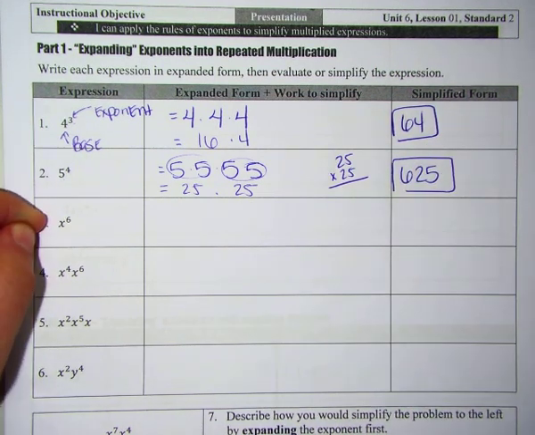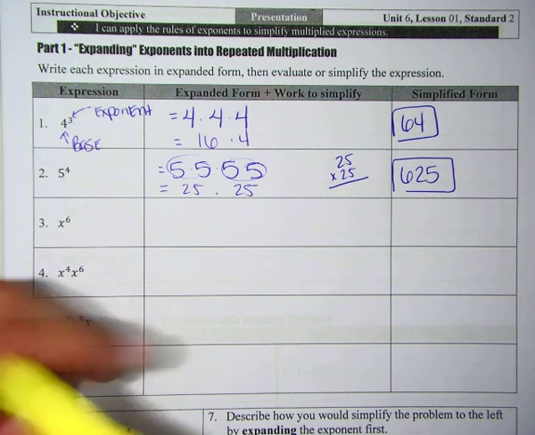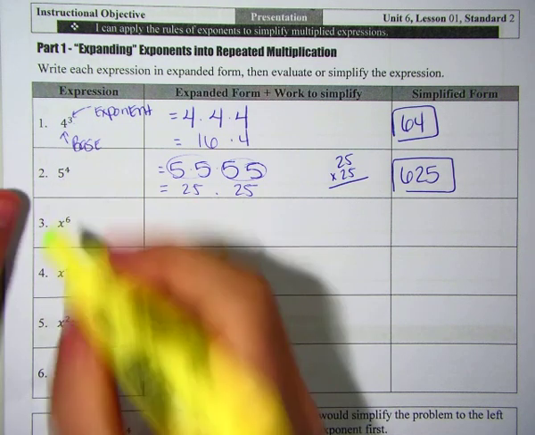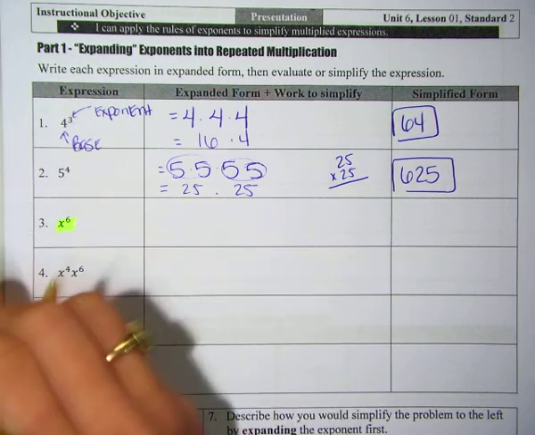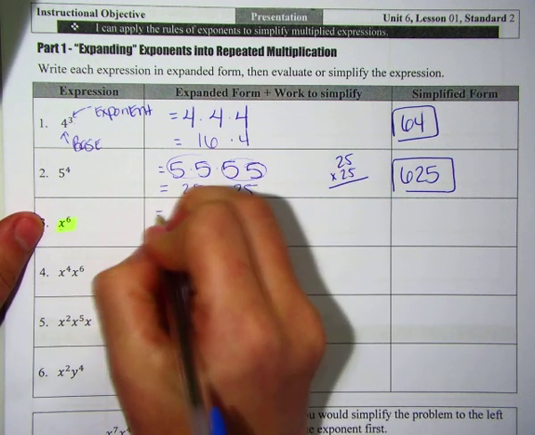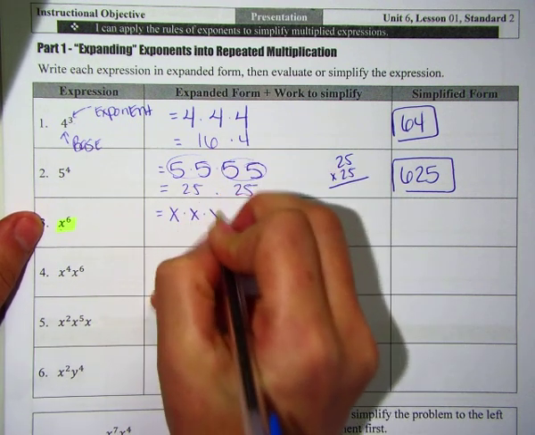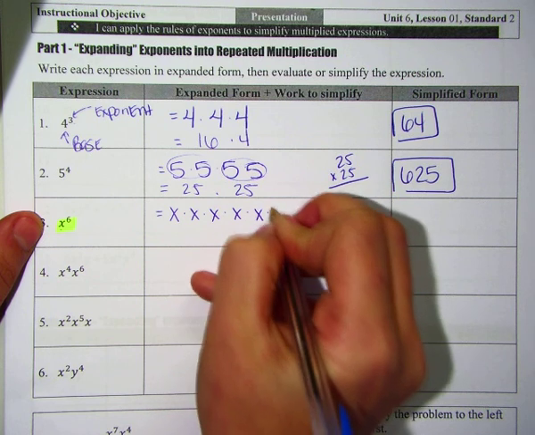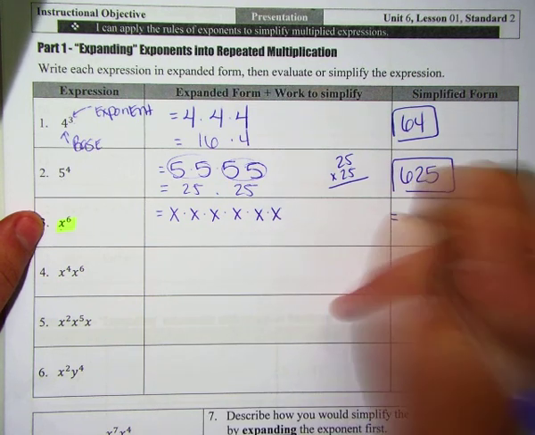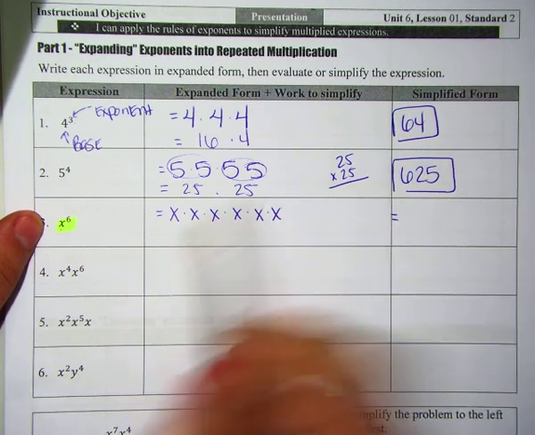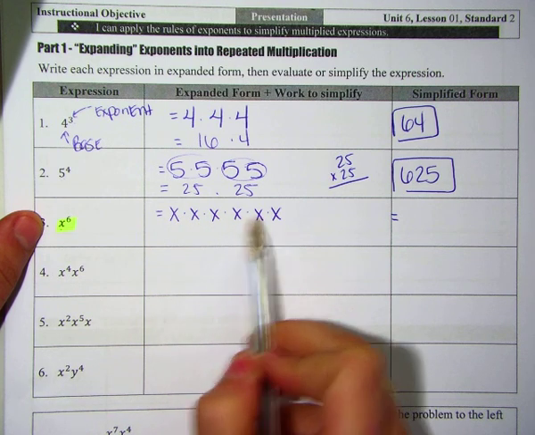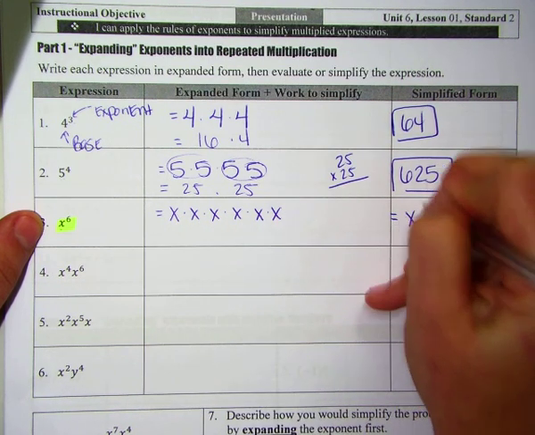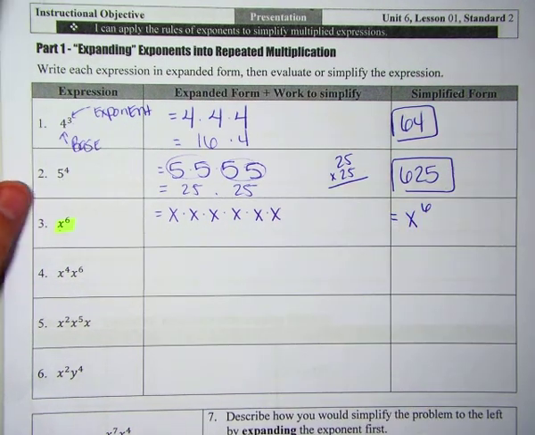Next, we have x to the sixth power. So what we're going to do is write x 6 times, because this is saying we're going to multiply x times itself 6 times. This simplifies to x times x times x times x times x times x, which is x to the sixth power.